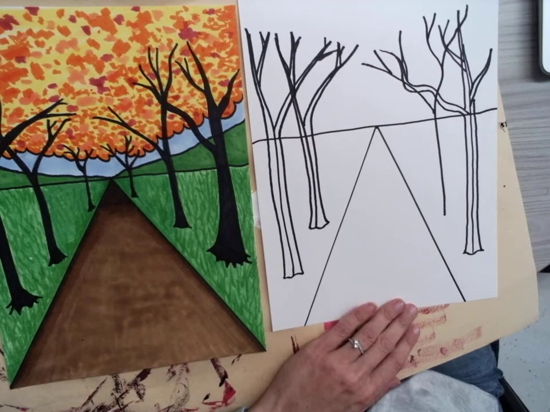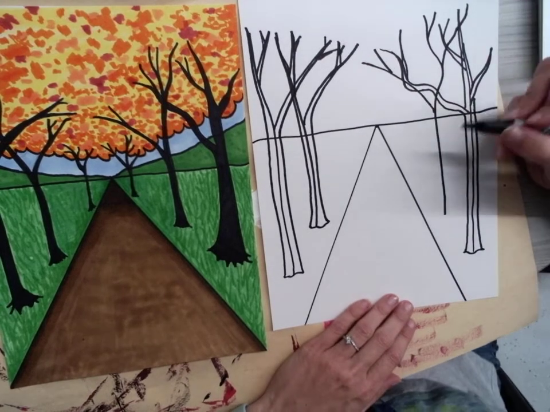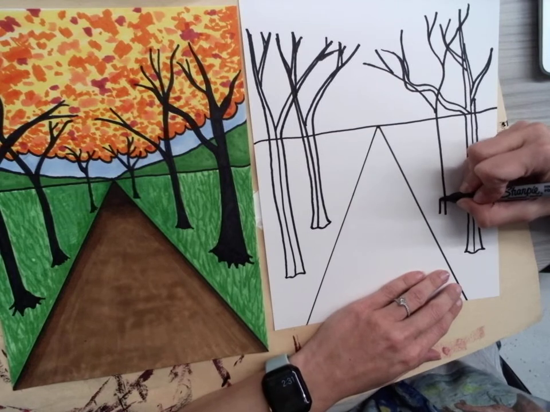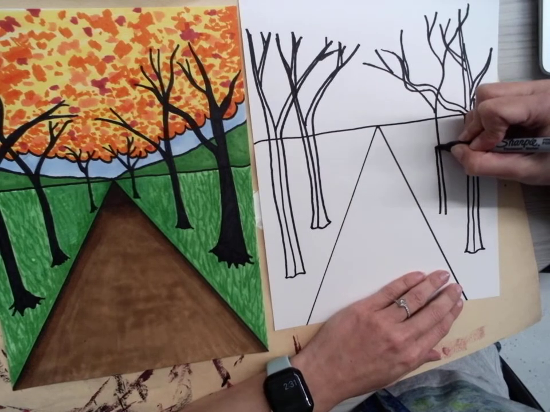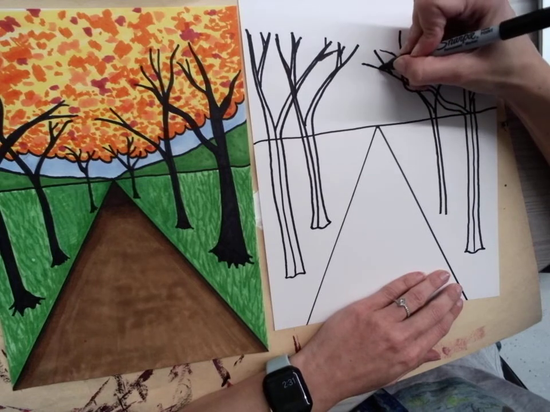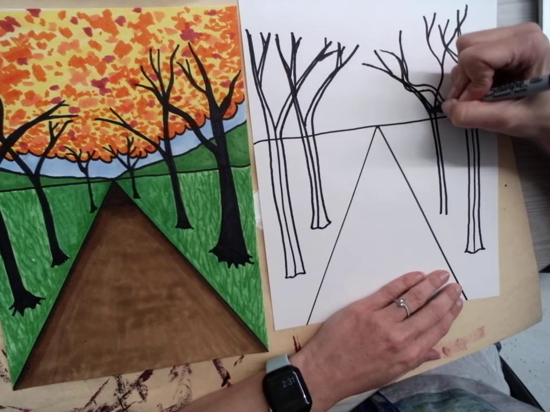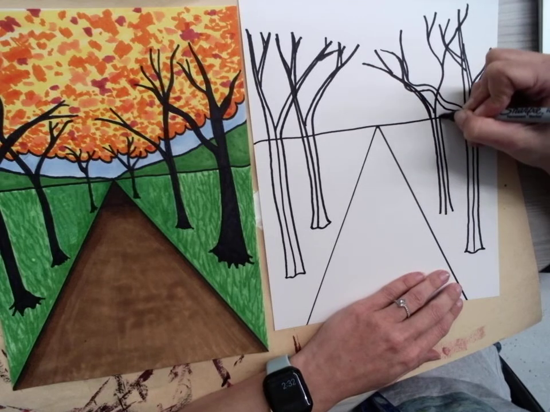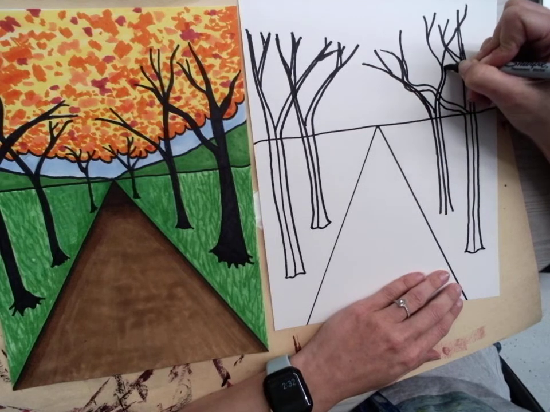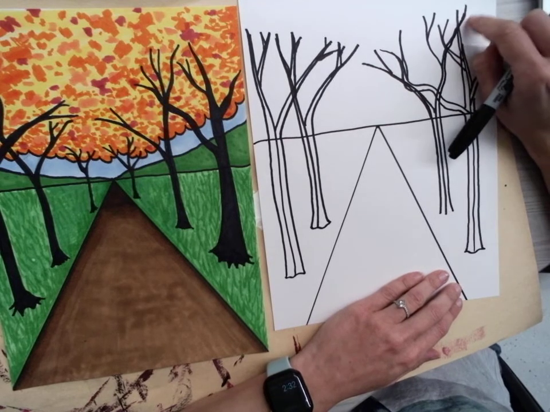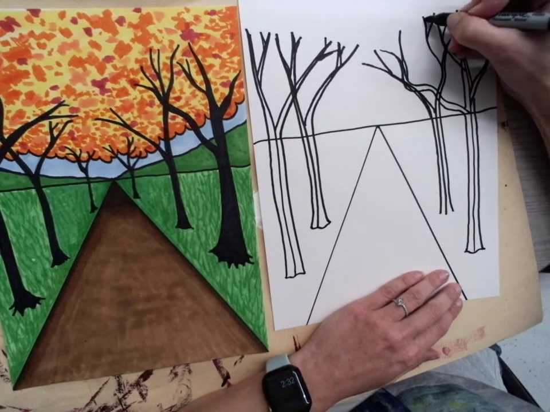Next, what I'm going to do is thicken this one up just like we did with the other one. So both sides of this line, I'm going to go out a little bit, up. And remember, the base of this tree is a little more narrow. It's a little skinnier than the last. And once I get towards the top, I'm getting skinnier and skinnier until eventually my lines meet.